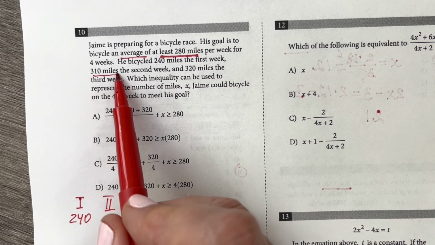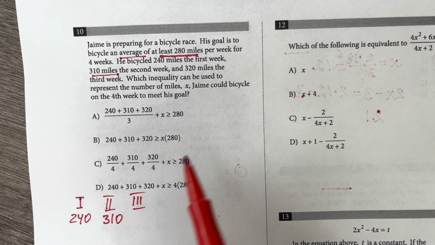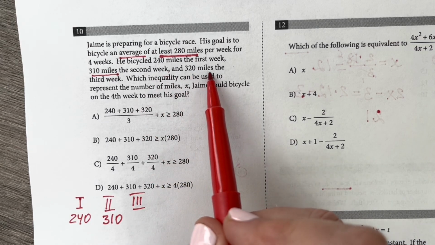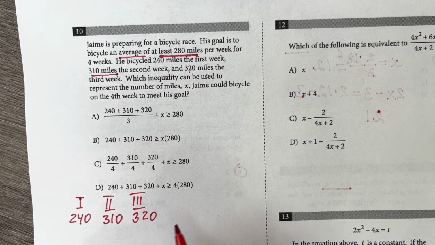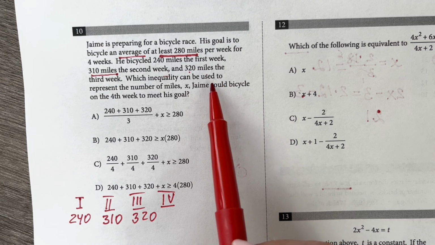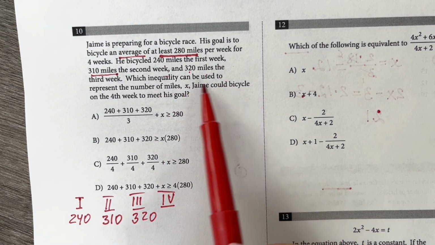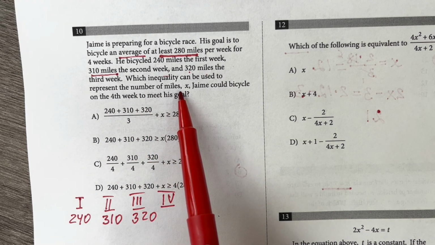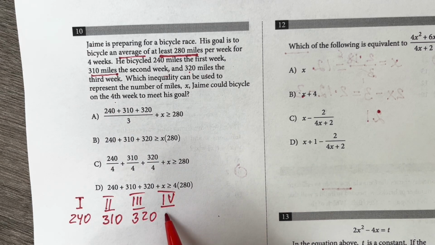Second week, 310. Third week, let's see what is given. Third week, 320, right? And fourth week, which inequality can be used to represent the number of miles x he could bicycle in the fourth week? So it's x miles, right?